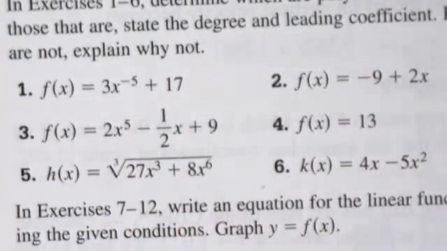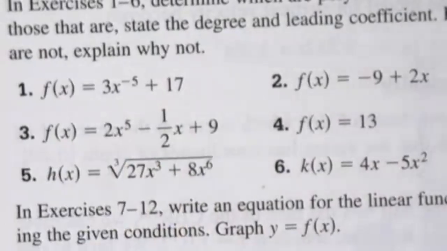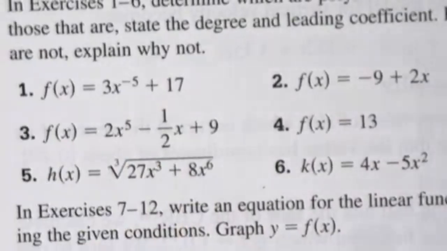Four is the one that people tend to argue over. So technically monomials are polynomials. This is a monomial. Well, yeah, I guess if it has multiple terms, it would be connected by addition, subtraction. I would say yes, this is a polynomial.